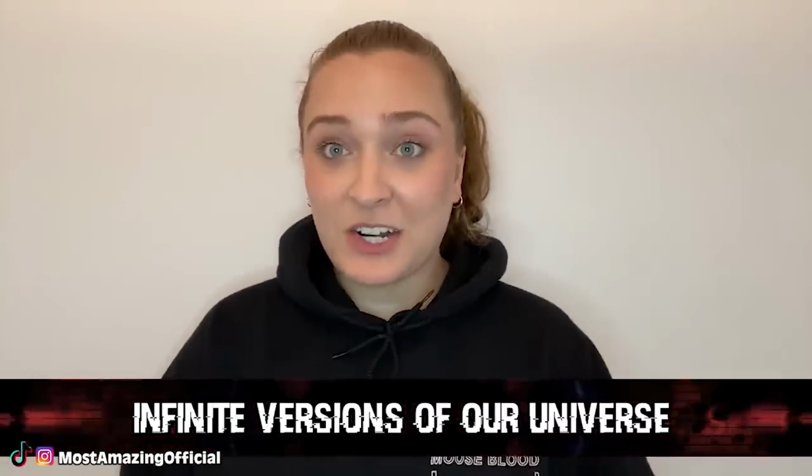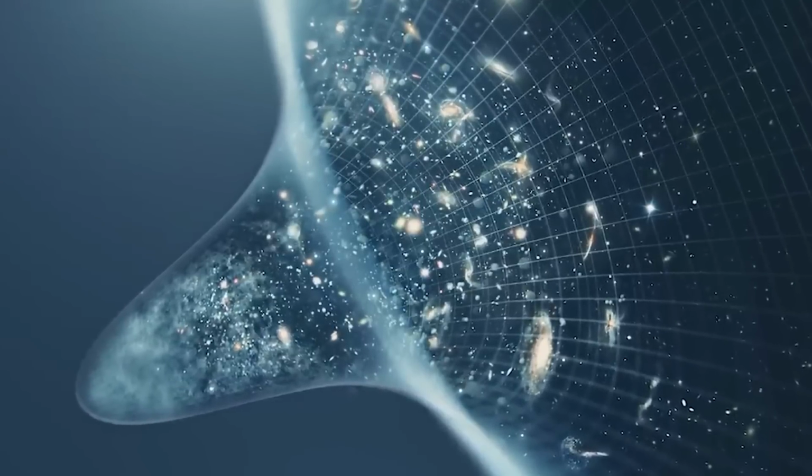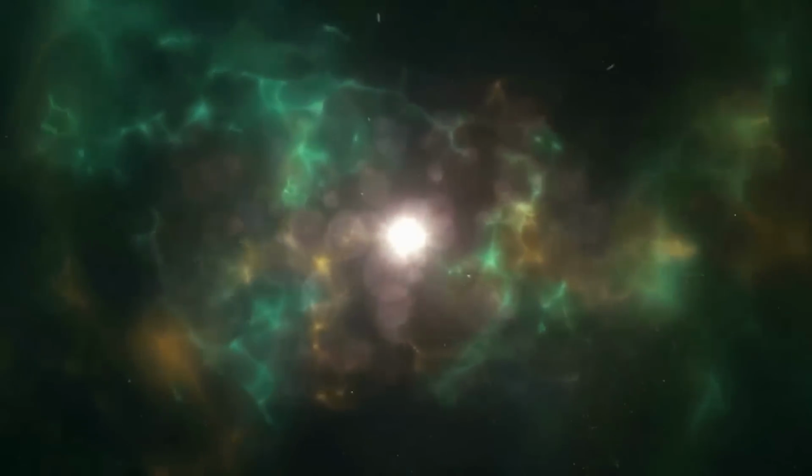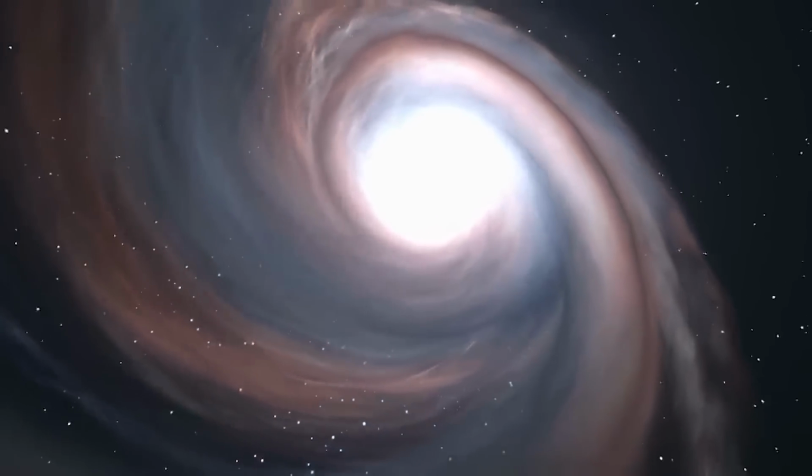Okay, let's start off at the beginning. Well, the beginning of what is our observable universe, which was the Big Bang that happened 13.8 billion years ago. This is when our observable universe was born, which is finite, but the universe itself, which our universe is a small part of, is infinite and could have been born infinite.